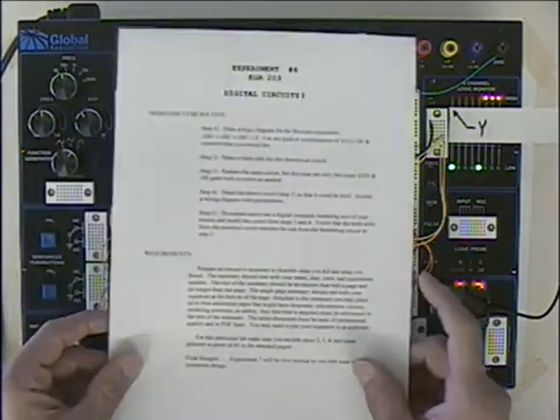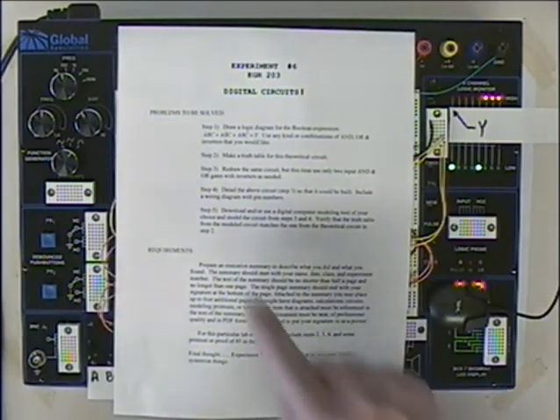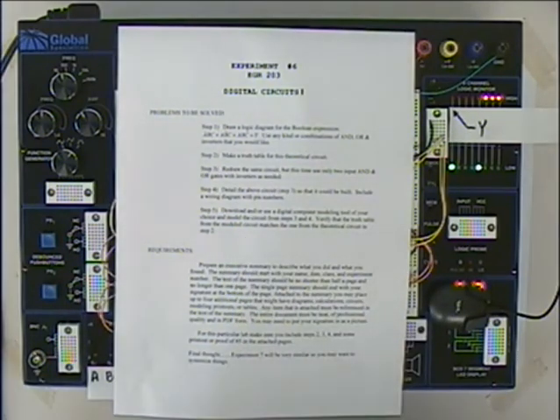So the last portion of your lab is probably the biggest part, the most fun, is step number 5. Download and or use a digital computer modeling tool of your choice. If you do a Google search on digital logic gate modeling tools, there's a whole bunch out there. If you're suffering from bandwidth or computer space and don't want to download something, you can actually just build the model on their site and run it. There's ones that you can download. So find something that works for you.